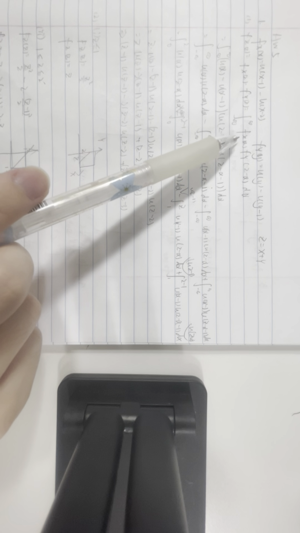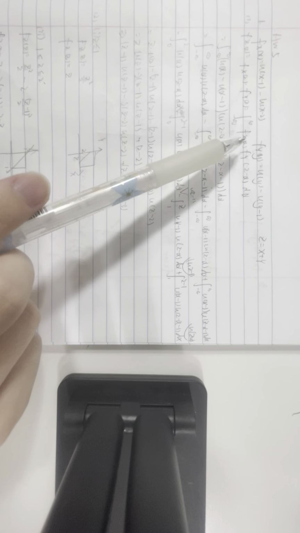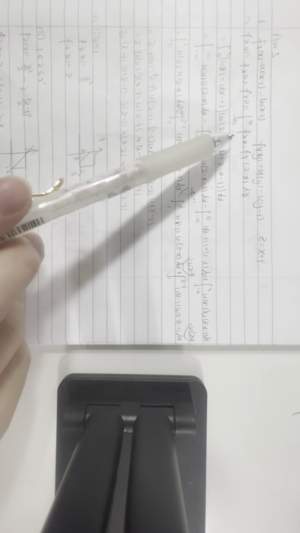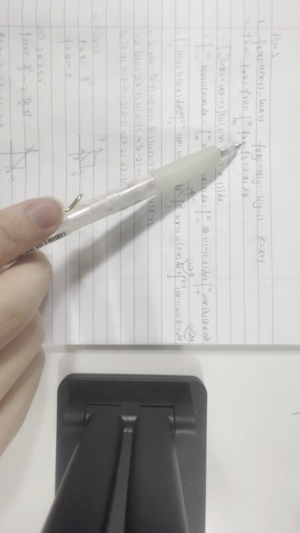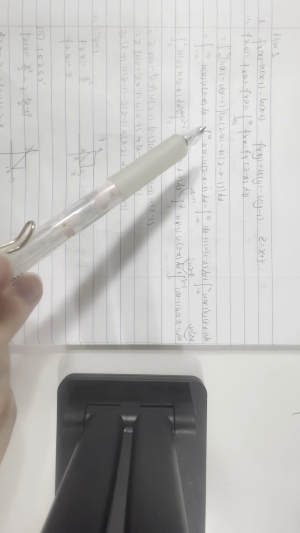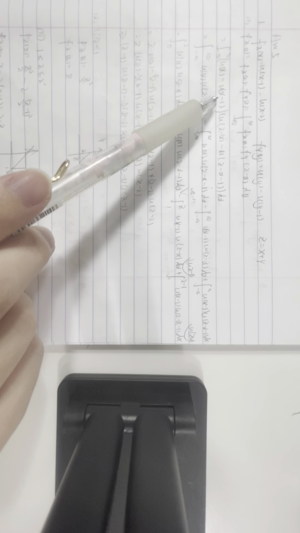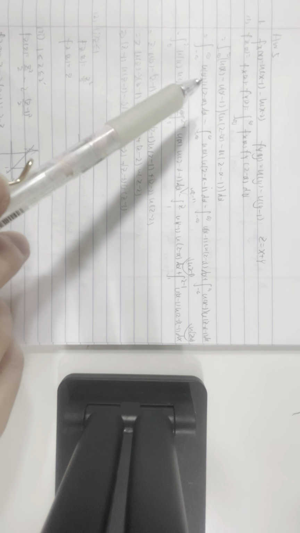We use x minus 1 in place of alpha. So after replacing u(x minus 1), it equals u(alpha) minus u(alpha minus 1).